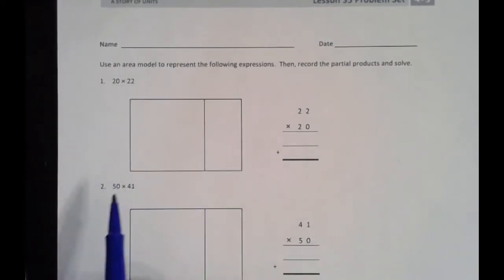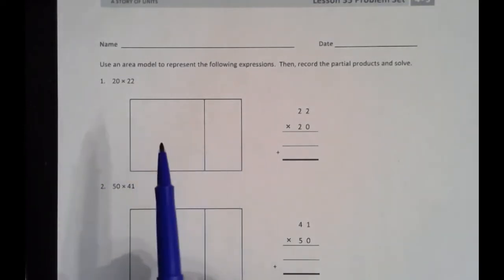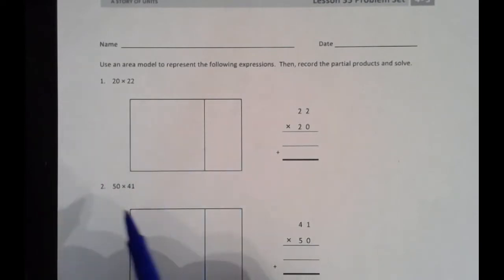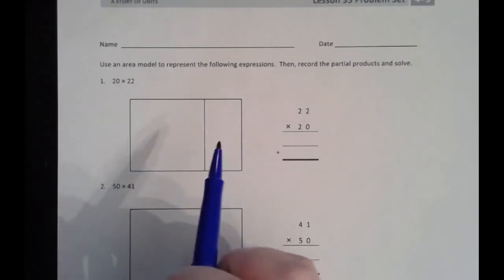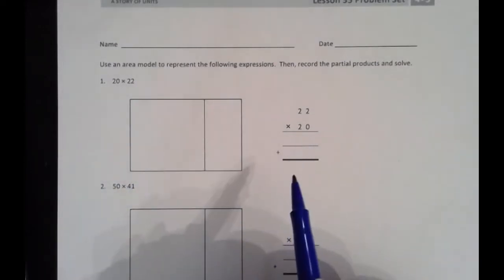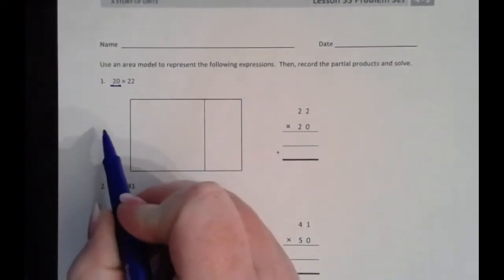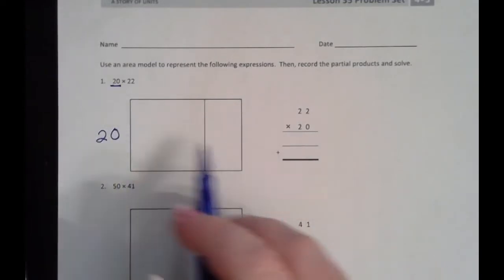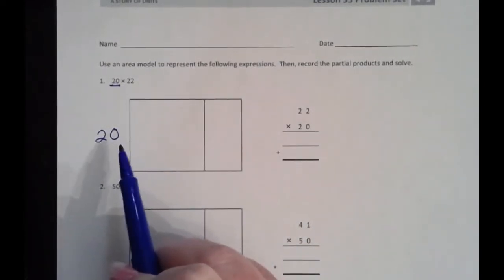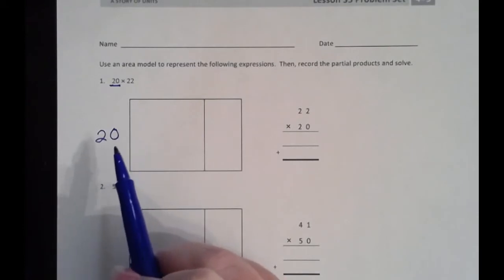Now we're going to be multiplying by multiples of 10 today, so our area models are going to have one row and two columns. So I'm going to start by labeling my area model, and then we'll get to what we're going to do with this over here. So I have 20, so I'm going to put my 20, my multiple of 10, on the side with one row, because we know what to do with multiples of 10. We have those place value patterns to help us, so we're just going to put that 20 over here.